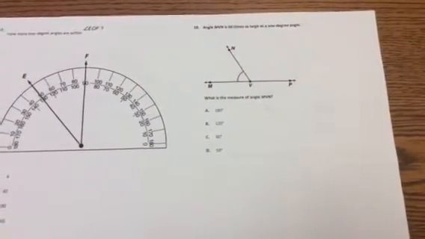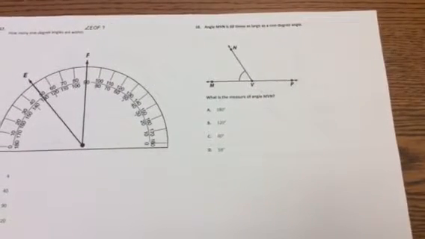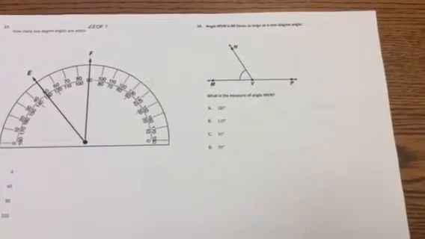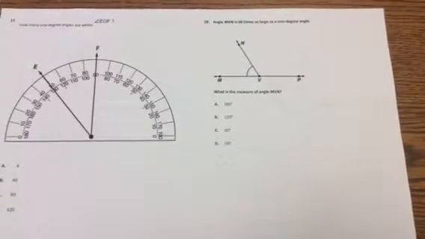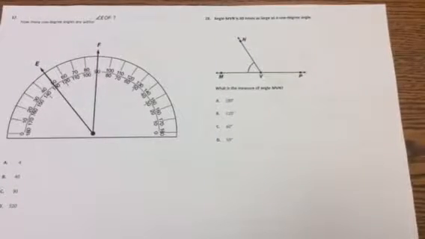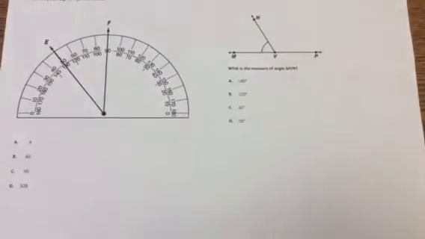Number 18. Angle MVN is 60 times as large as a 1 degree angle. What is the measure of angle MVN? A, 180 degrees, B, 120 degrees, C, 60 degrees, D, 59 degrees.